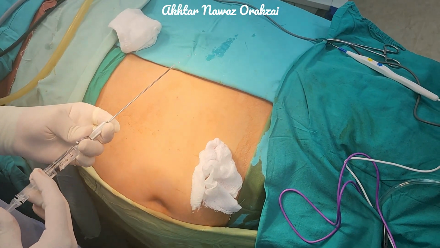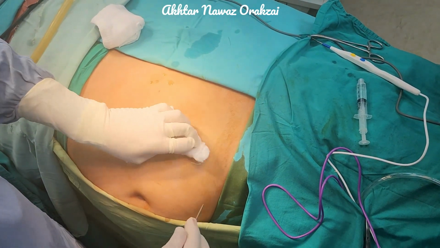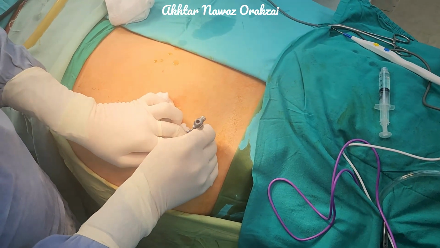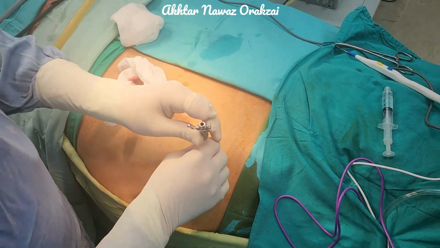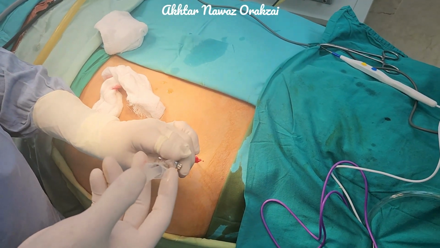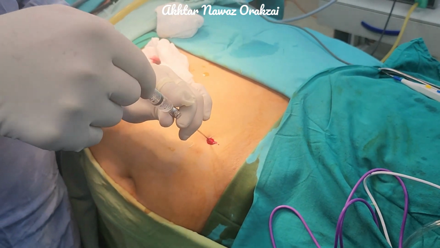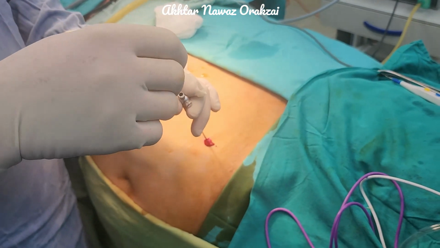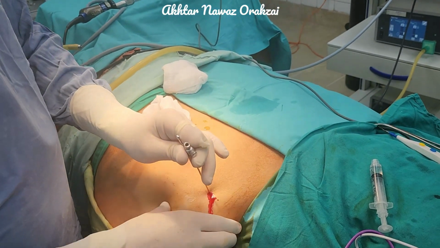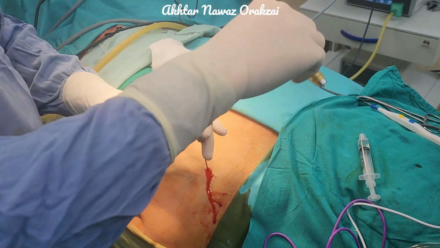So we check the patency of the needle. One click, 2 clicks and 3rd click, and now we will see whether this is in the peritoneum. We put in saline and then aspirate it. It is not coming, so most probably we are in the cavity. And then we do the hanging drop test, which is going smoothly into the peritoneal cavity. And then we attach the gas.